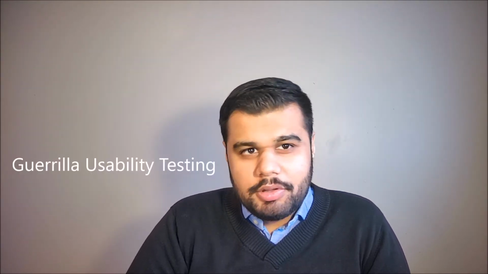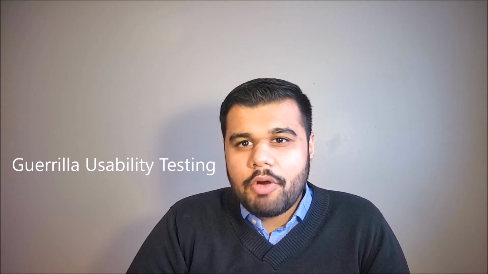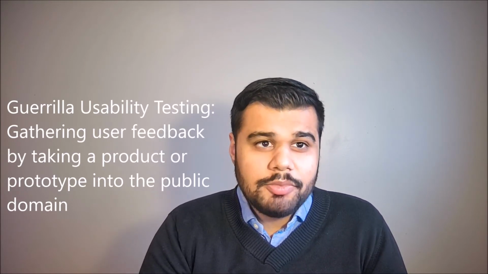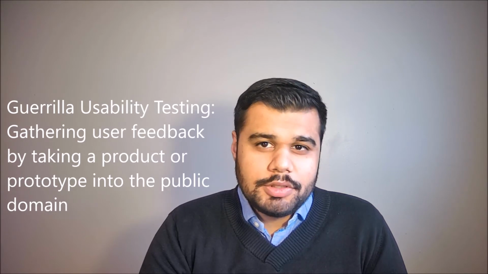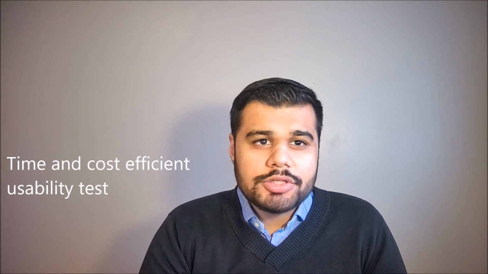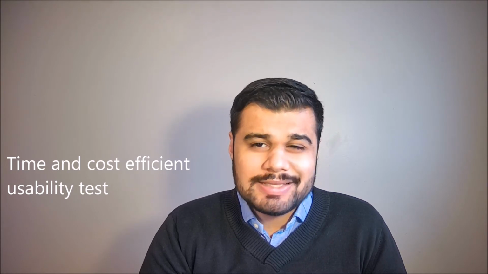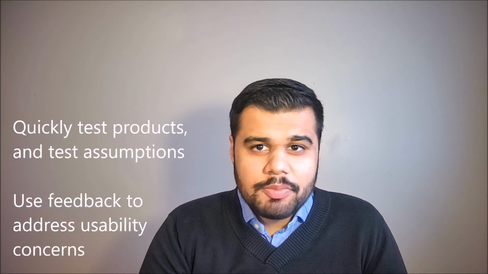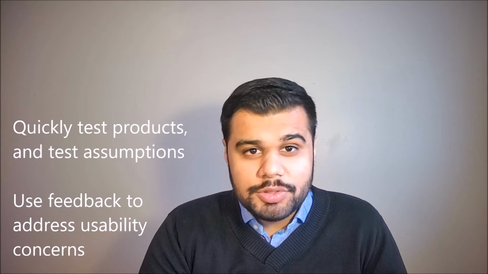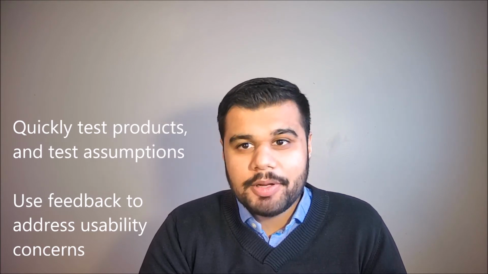The term guerrilla over here is used to refer to activities that are often impromptu or spontaneous. In the context of testing, guerrilla testing refers to approaching people in public places, asking them to use a product, and recording their user experience. Guerrilla UX testing is an easy, time and cost-efficient approach that allows design teams to assess the usability of their products. It's a simple method to understand the UX in naturalistic settings. Using guerrilla testing means design teams can quickly test out their products, understand what assumptions work and what assumptions don't work, and then use that feedback to improve their product at a rapid pace.